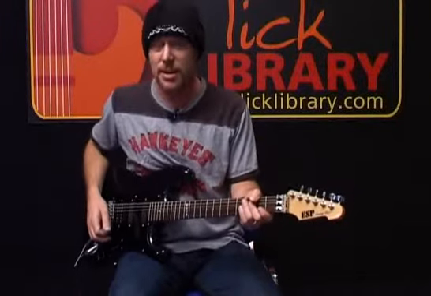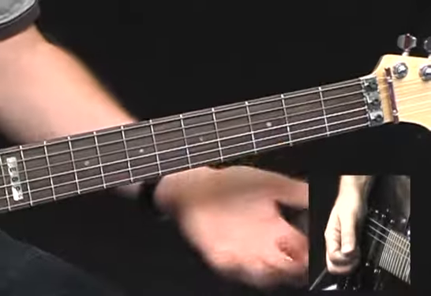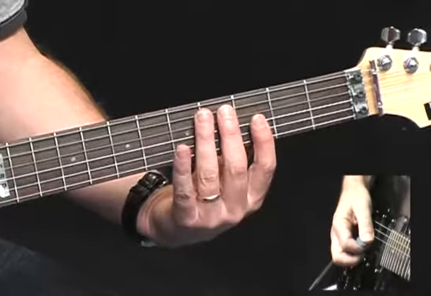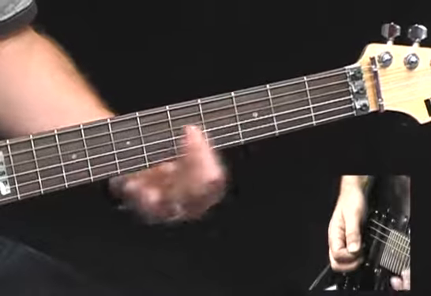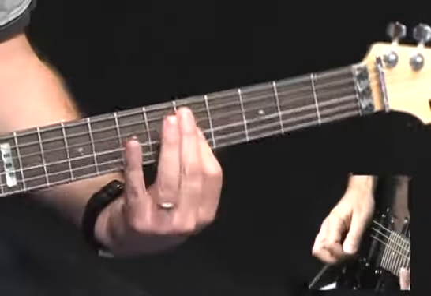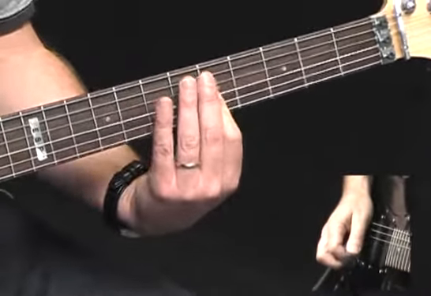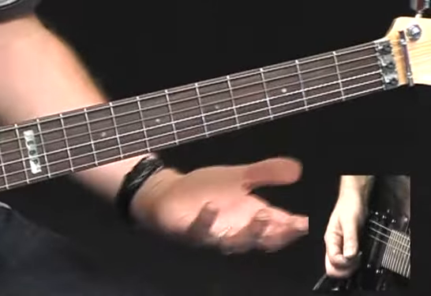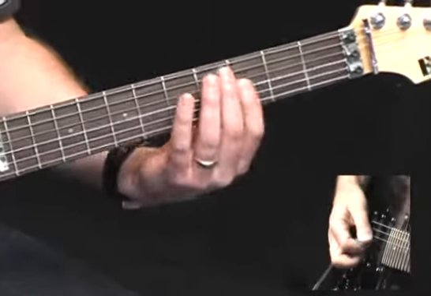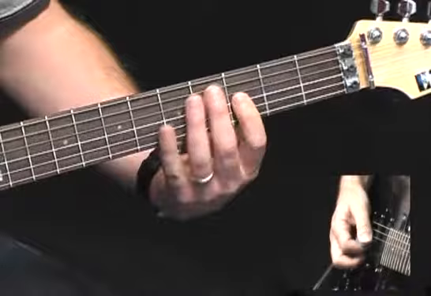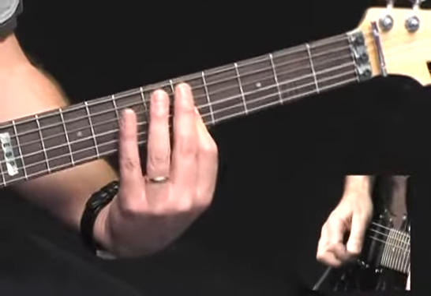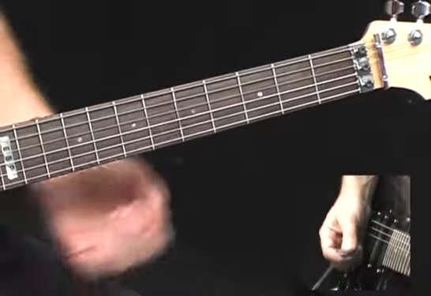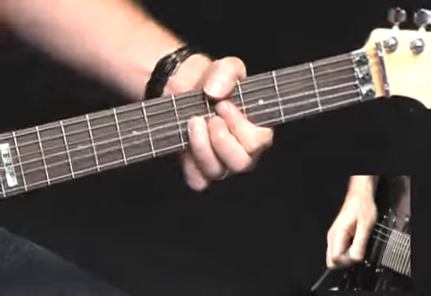Okay, the next idea, I'm just going to use some double stops. I'm going to play on the 3rd fret of the G and the B, and move that up to the 5th fret, same 2 strings. And this outlines the chords perfectly. It outlines the G minor 7, and it outlines the C. Okay, the next idea sounds like this.